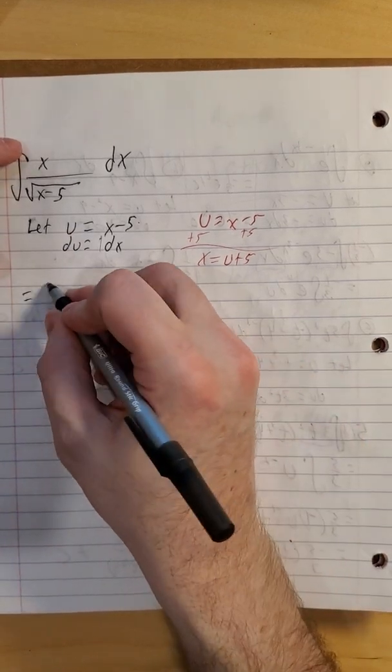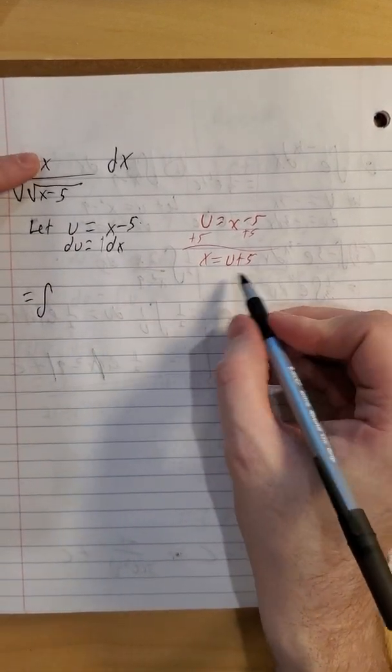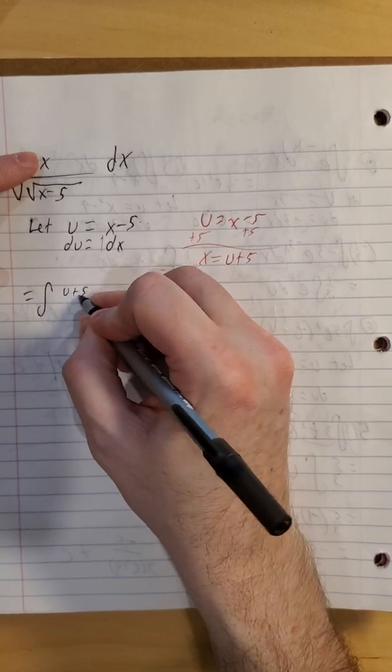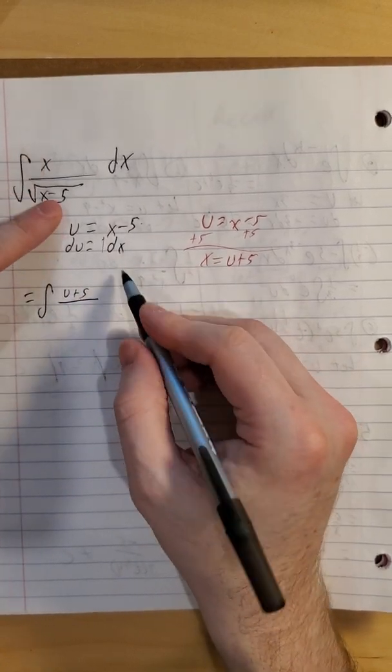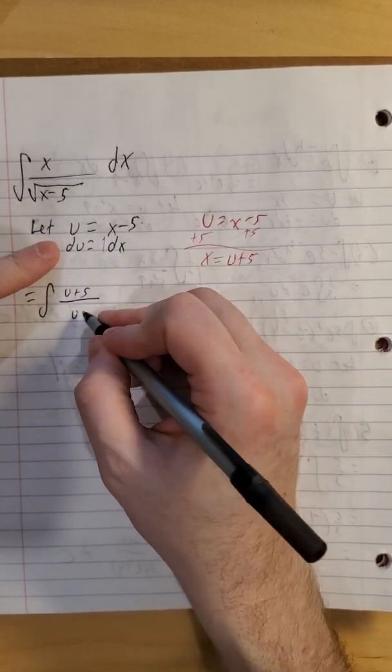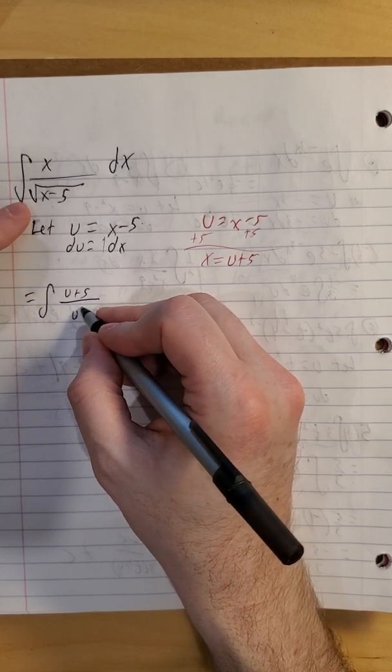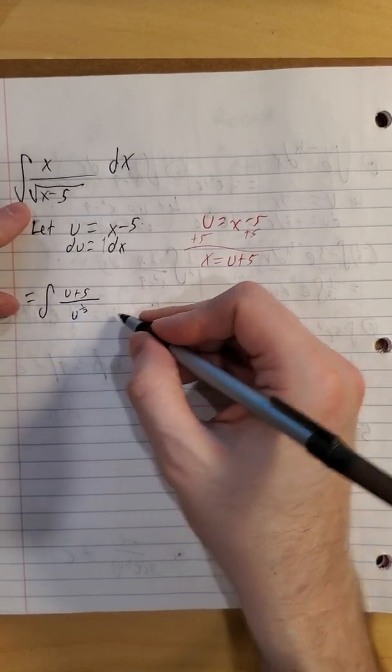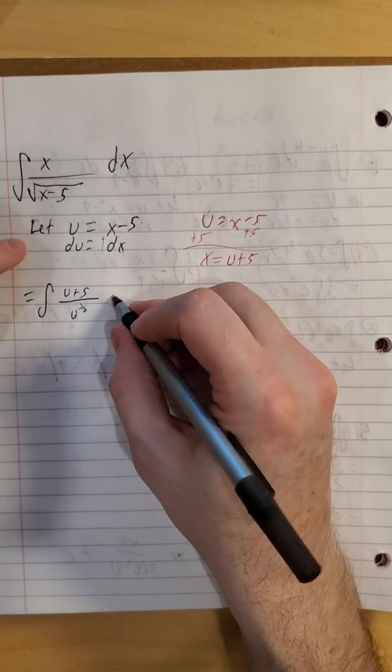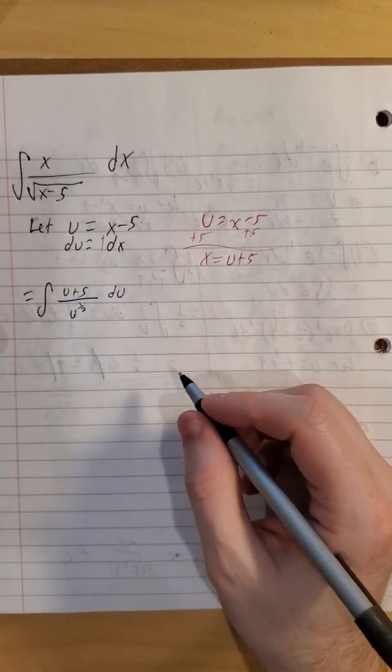So there's just sort of one more option we have as far as substituting things in. So I'll hang on to this integral. X will get replaced with a u plus 5. X minus 5 is still a u underneath the square root, or raised to the 1/2 power, and dx gets replaced with du.